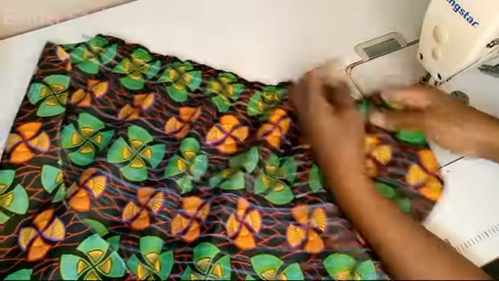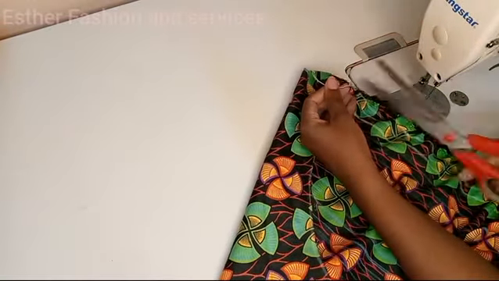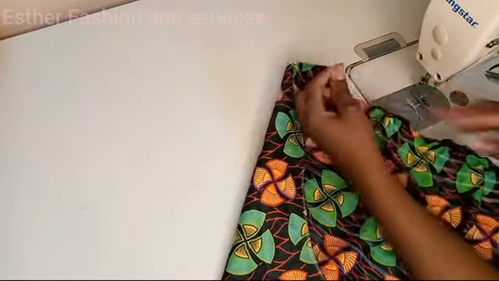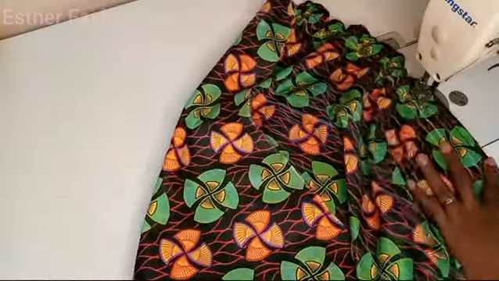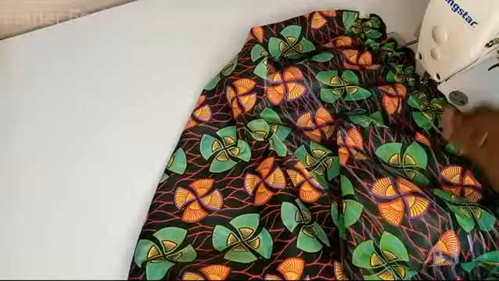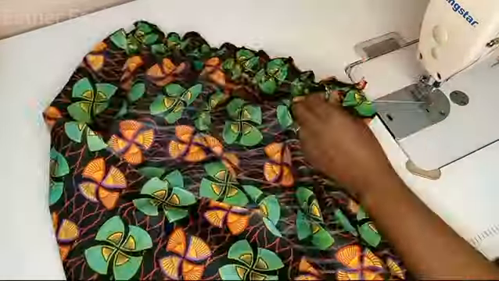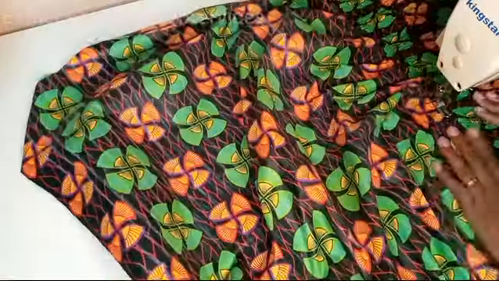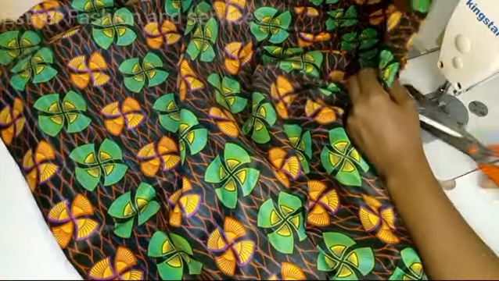I'm done and cut out the thread. Then I will repeat the same process. Okay, so I will repeat the same process like this. Hope you can see what I am doing. I just repeat the same process until I reach the end.